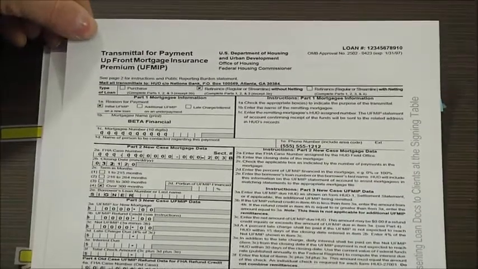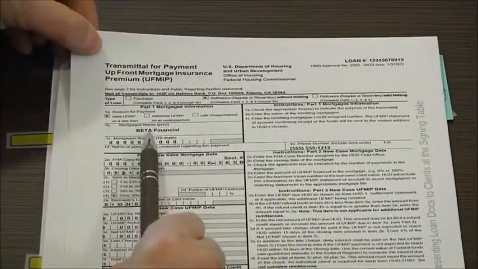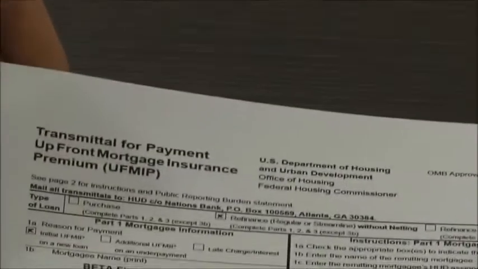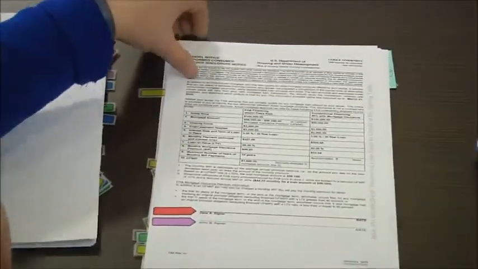It's a HUD form, and it's instructions for Beta Financial for paying mortgage insurance. That's what it is. So all you have to do is read the title of the document, let them know that there's nothing for them to sign. This is for their lender to be able to pay their mortgage insurance. Okay, so they can look at it if they want. Otherwise, face down in the document pile.